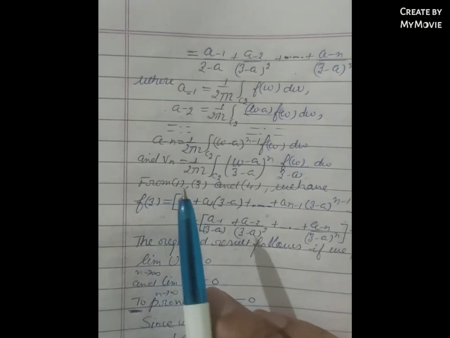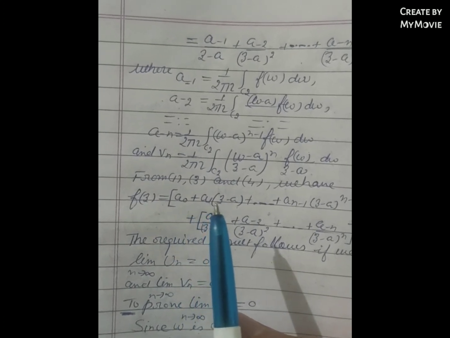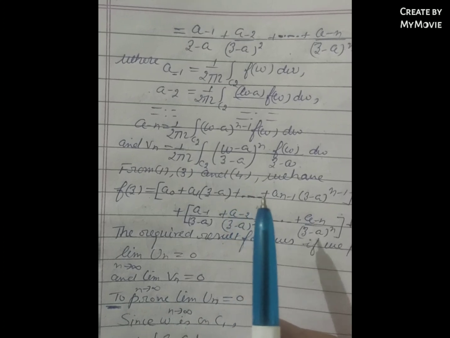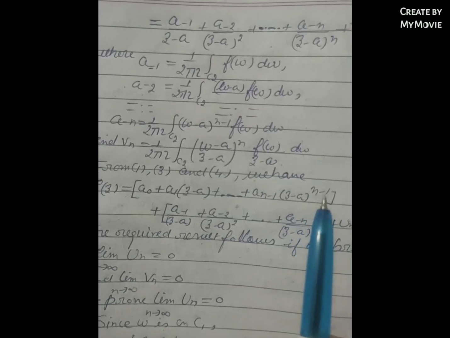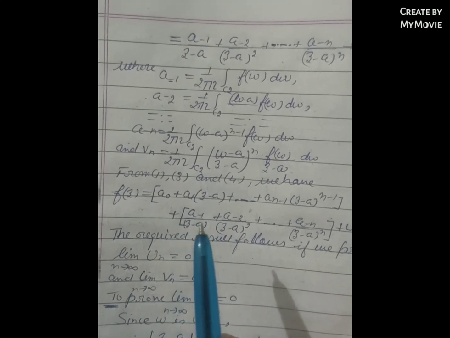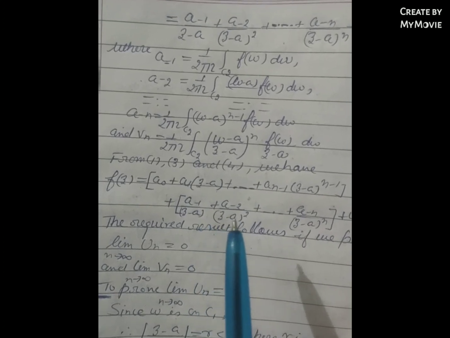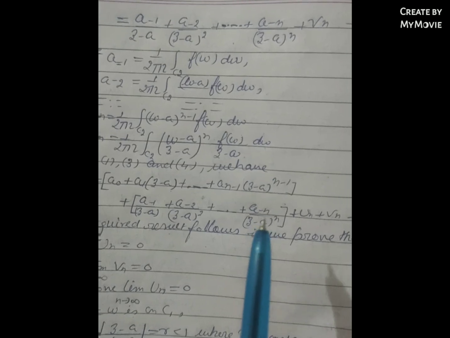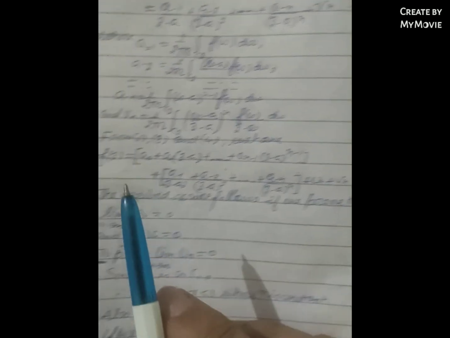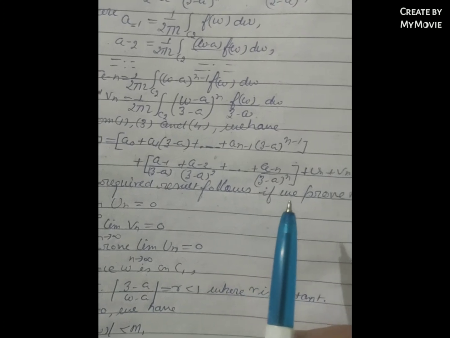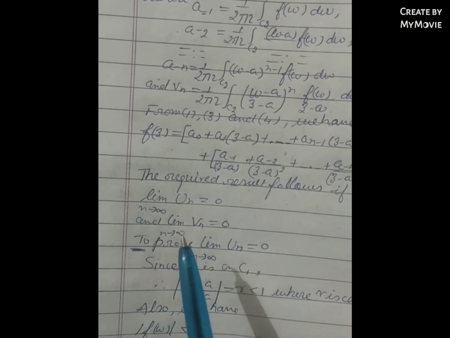From 1, 3 and 4 we have f of z is equal to [a0 plus a1 (z minus a) plus and so on plus a(n minus 1) (z minus a) raised to power n minus 1] plus [a minus 1 over (z minus a) plus a minus 2 over (z minus a) squared plus and so on plus a minus n over (z minus a) raised to power n] plus un plus vn. This is equation 5. Now the required result follows if we prove that limit n tends to infinity un is equal to 0 and limit n tends to infinity vn is equal to 0.